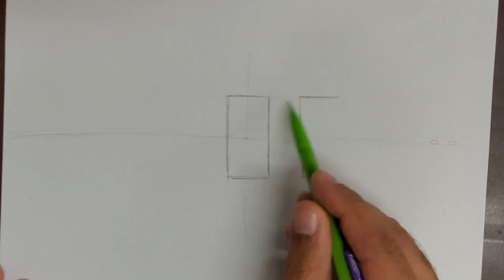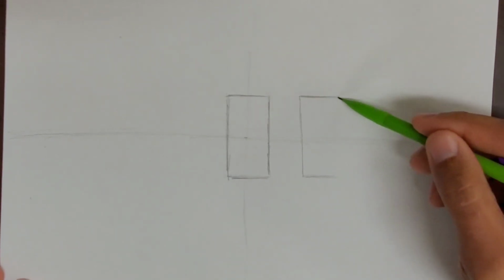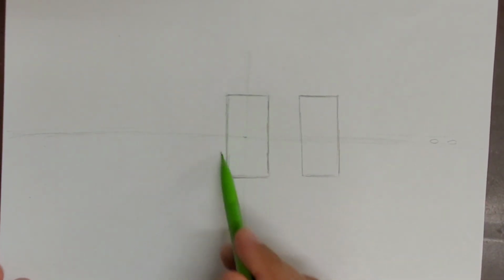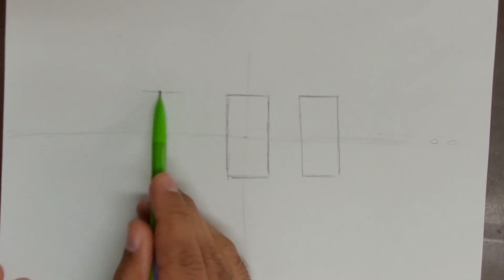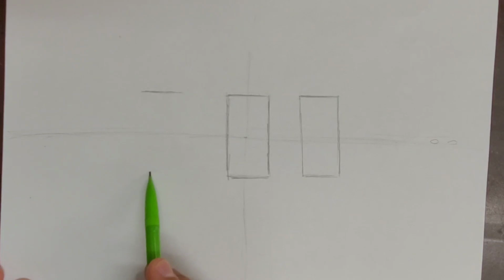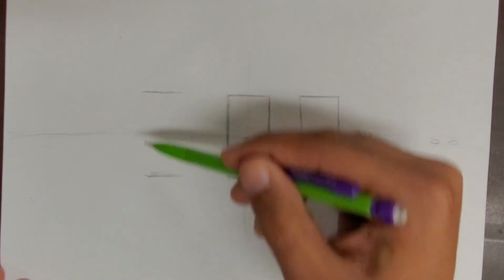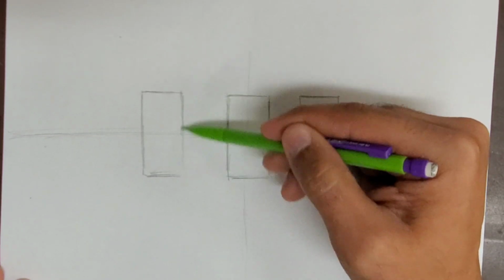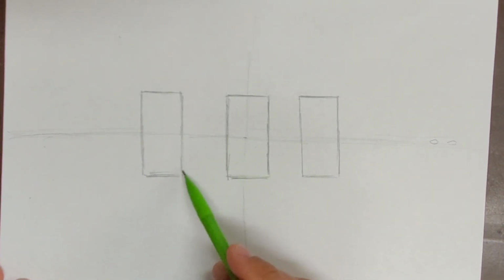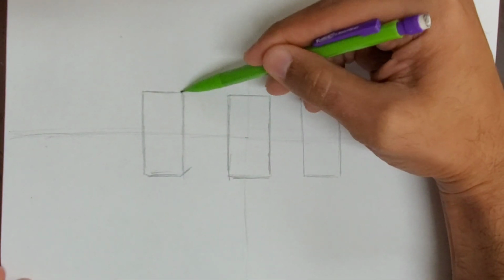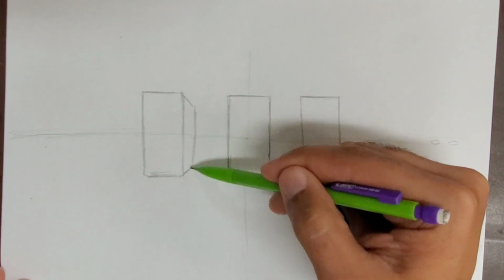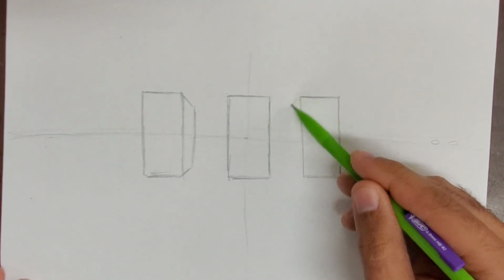If the object is directly in front of you or over the vanishing point, you will only be able to see 1 side, which is this side. If the object is positioned off to the side like this, then you will be able to see 2 sides. And the easiest way to understand this, and one of the reasons why people use blocks, is because it's pretty easy to see the 2 sides of the box, or the 1 side of the box, or the 3 sides of the box.